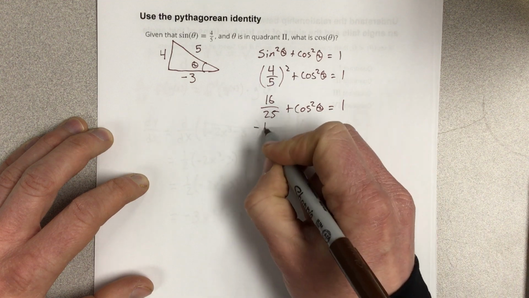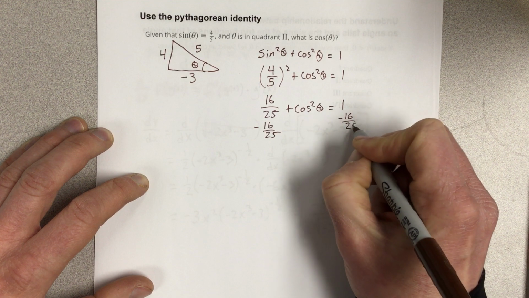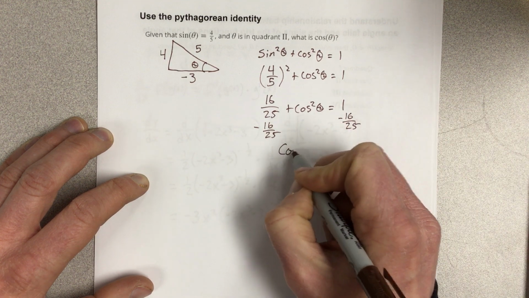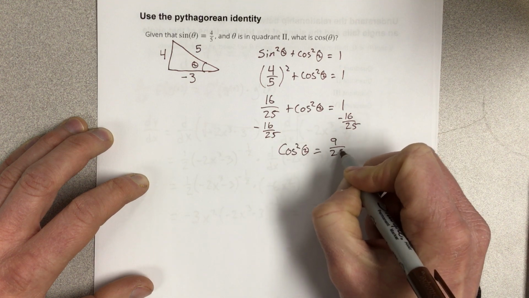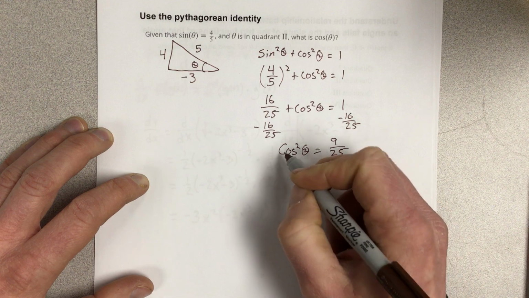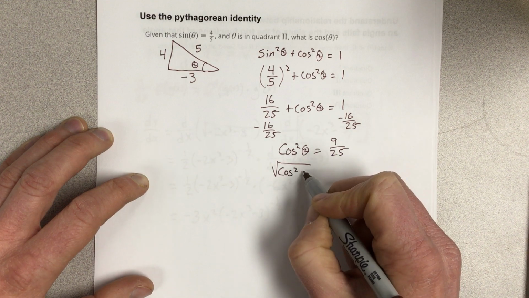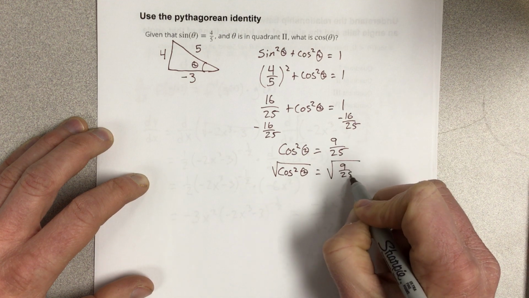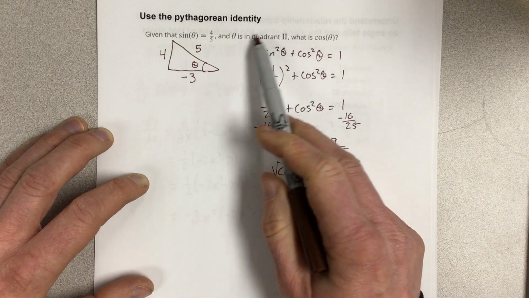Subtract 16 over 25 to the other side. And 1 would be 25 over 25. So when I subtract that, I end up with 9 over 25. Now I take the square root of each side. And when I do that, I get plus or minus, but it's going to depend on which quadrant I'm in.